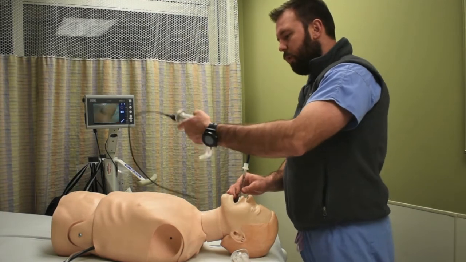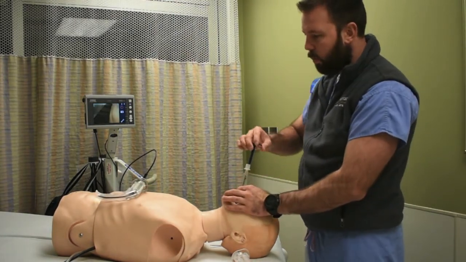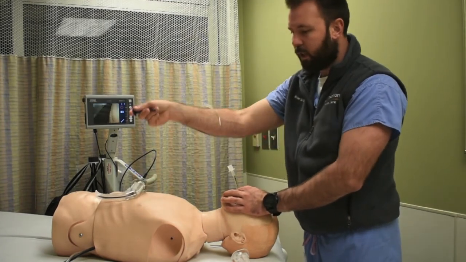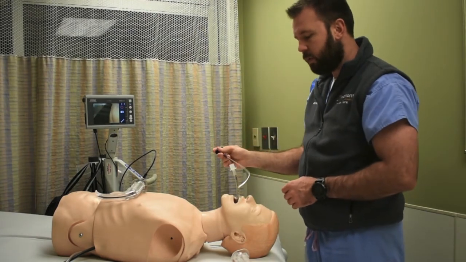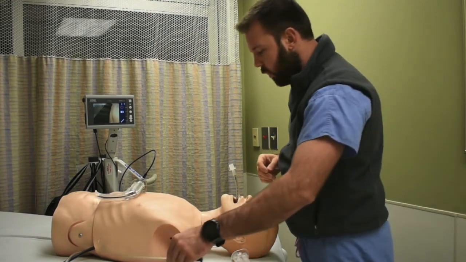Now, when you go to remove either the blade, but especially the stylet, we need to remove this pulling it down towards the patient's foot. That way the curve of the hyperangulation doesn't come straight out. It could actually damage the tube or sometimes pull the tube out from the vocal cords.